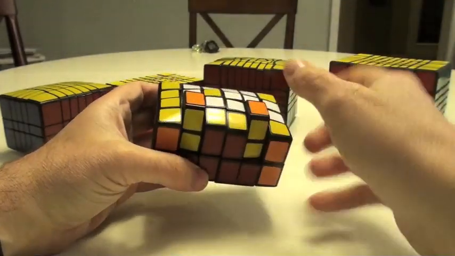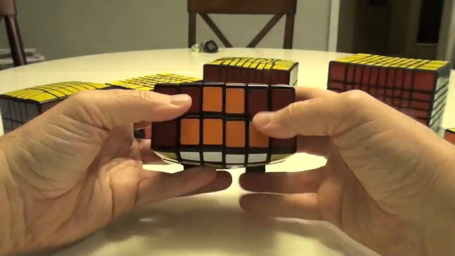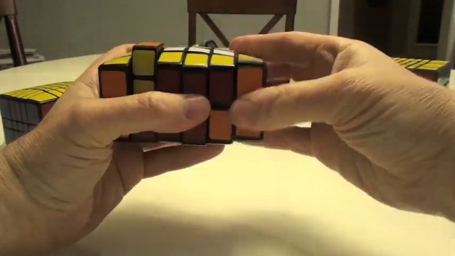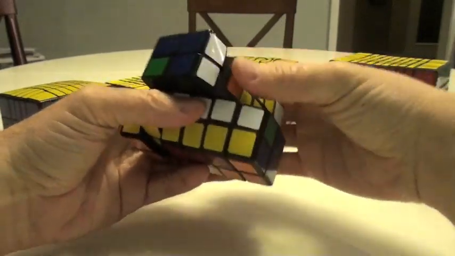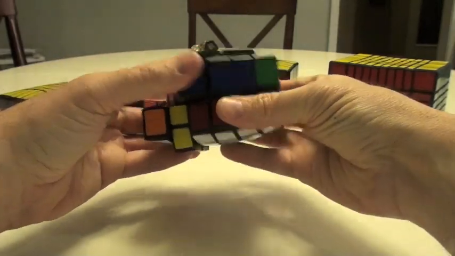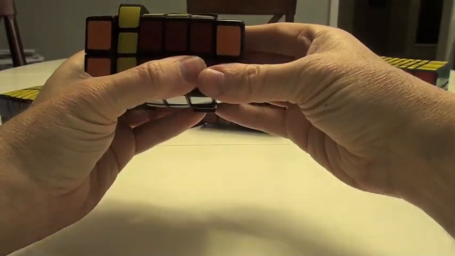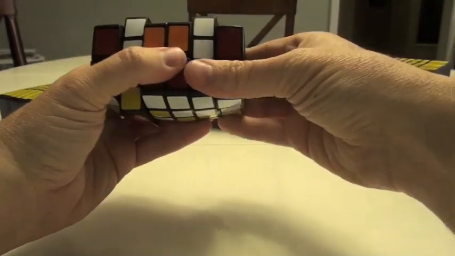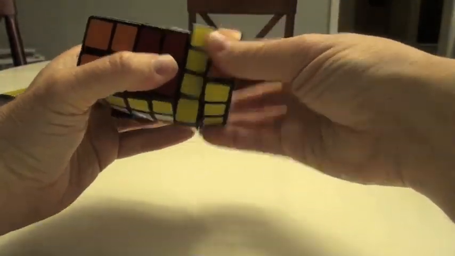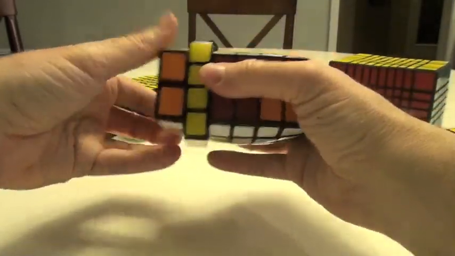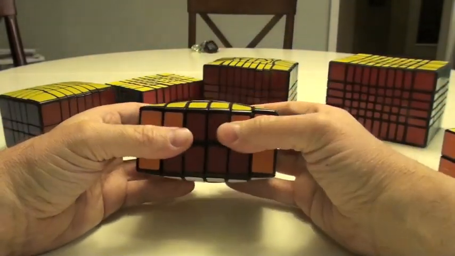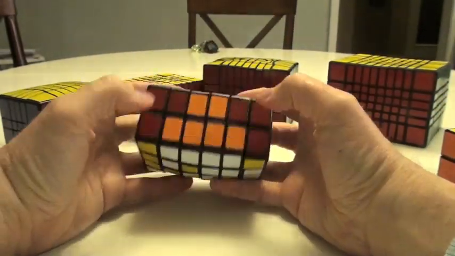As you can see, these two are lined up, and these two are lined up as well. They're not the same color as this, but it doesn't matter as long as these are the same. 2R, 2B, 2U, L. 2 up, RI, 2 up, R, 2 up, 2F, R, 2F, Li, 2B, 2R. So now that we have that, these are fine and these are fine.